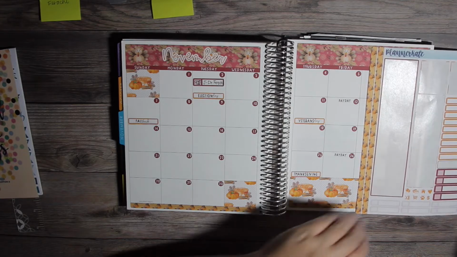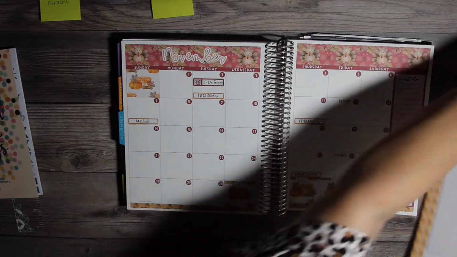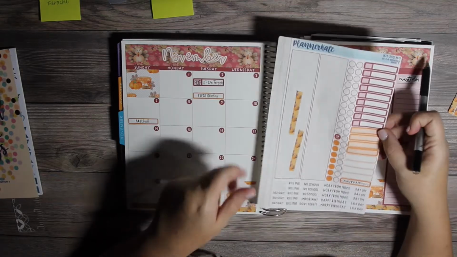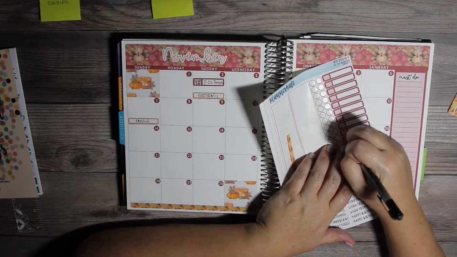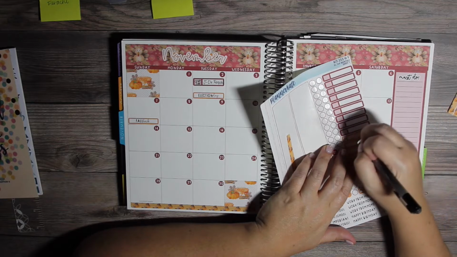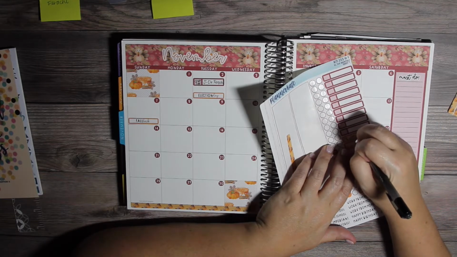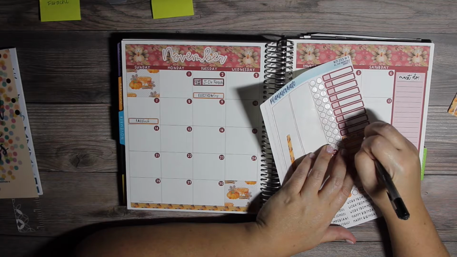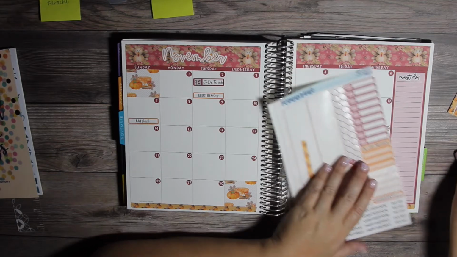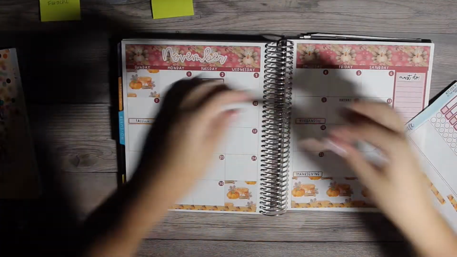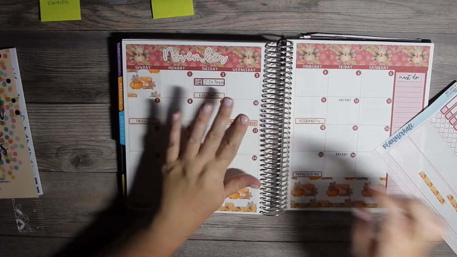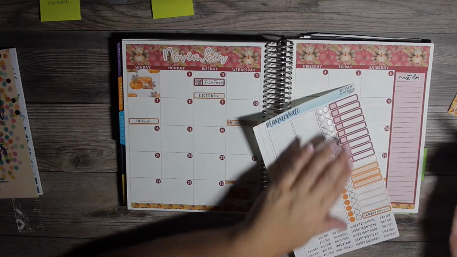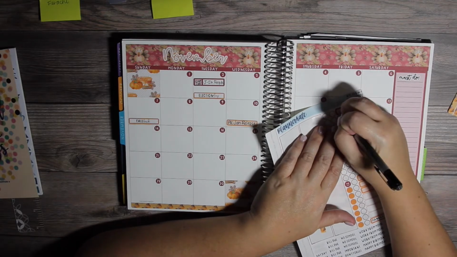The Planner Kate January release, I can't believe that already, January, falls on November 10th. And I'm just going to put it down here. On the 11th, my daughter has an appointment.